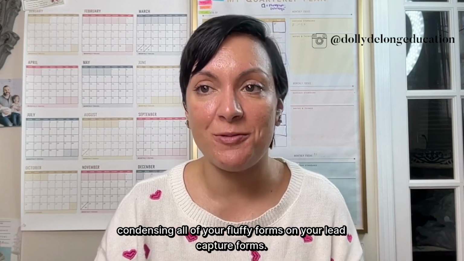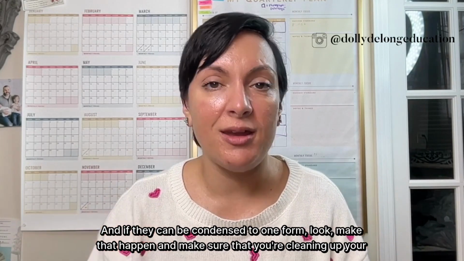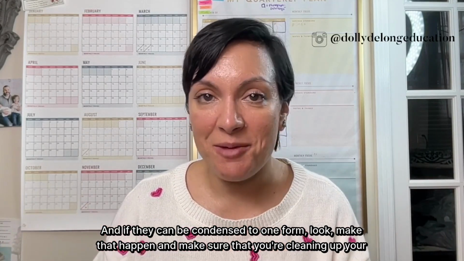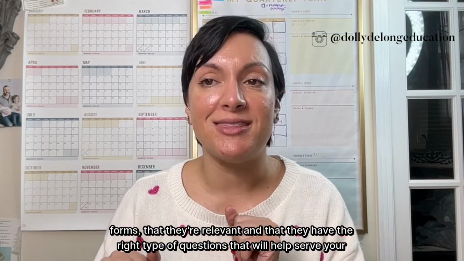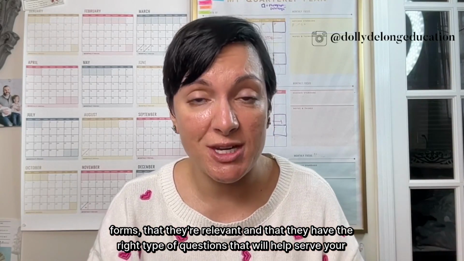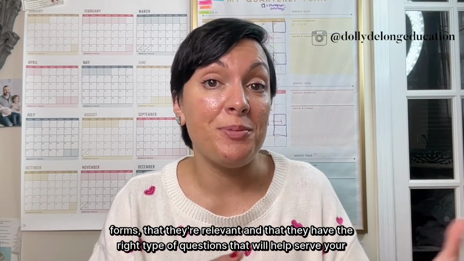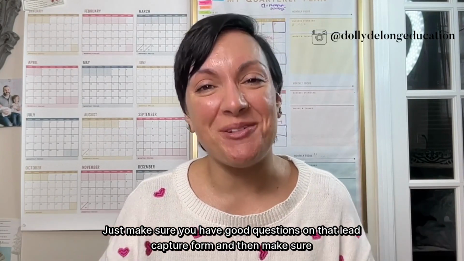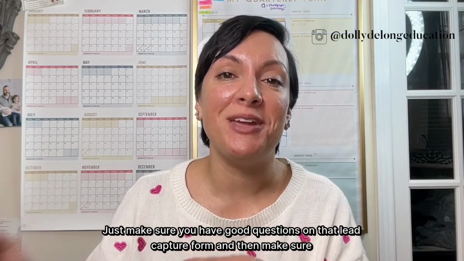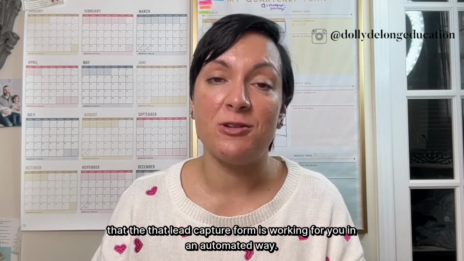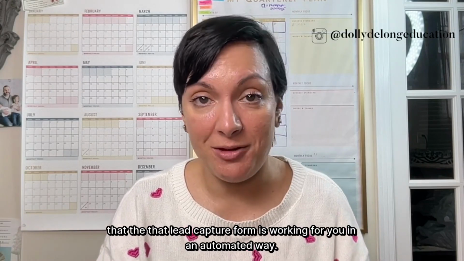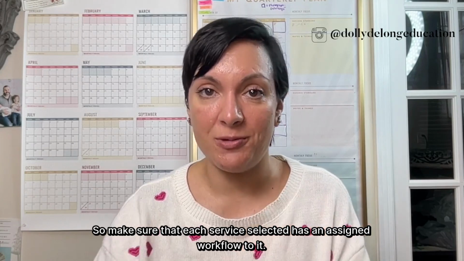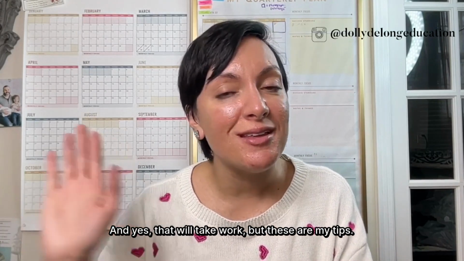So in summarization of point one, make sure that you are condensing all of your fluffy forms on your lead capture forms. And if they can be condensed to one form, make that happen and make sure that you're cleaning up your forms, that they're relevant and that they have the right type of questions that will help serve your potential clients, that will help them know what to expect from working with you. Just make sure you have good questions on that lead capture form, and then make sure that that lead capture form is working for you in an automated way. So make sure that each service selected has an assigned workflow to it. And yes, that will take work, but these are my tips, okay?